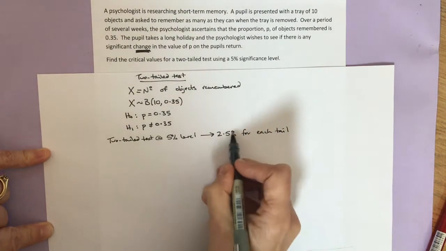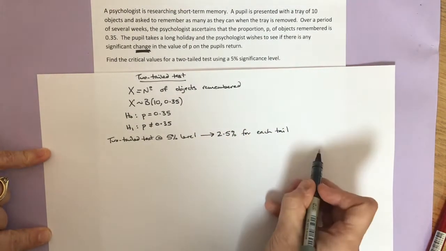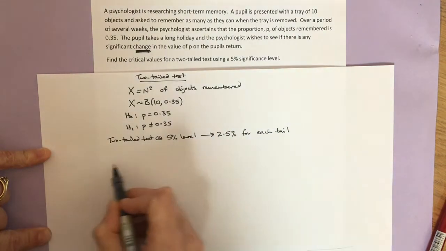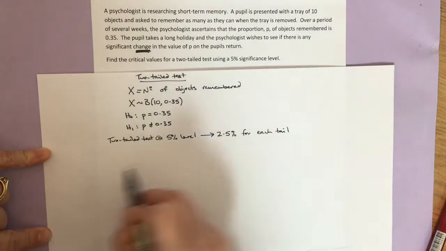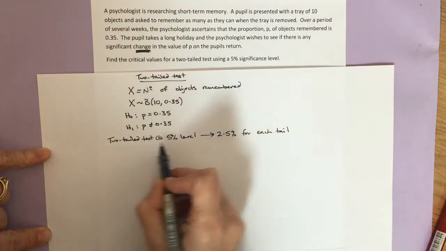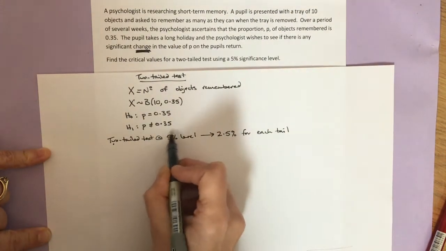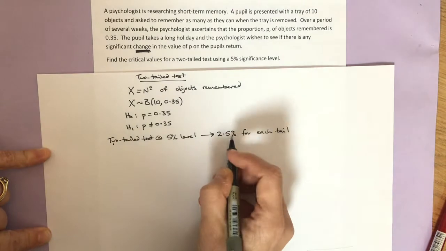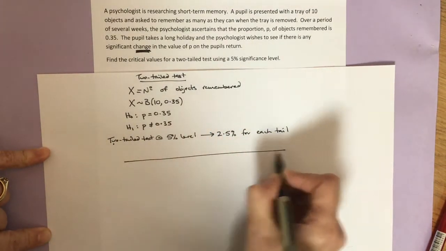And this is sometimes where people go wrong, because sometimes people do 5% at the top and 5% at the bottom, but that would give a 10% level of significance for the test overall. So just be careful of that. If it's a two-tailed test, split that level of significance between the two tails. Let's think about this on a number line then.